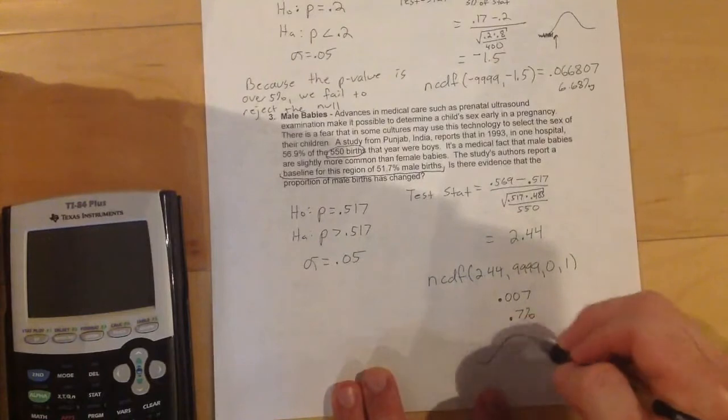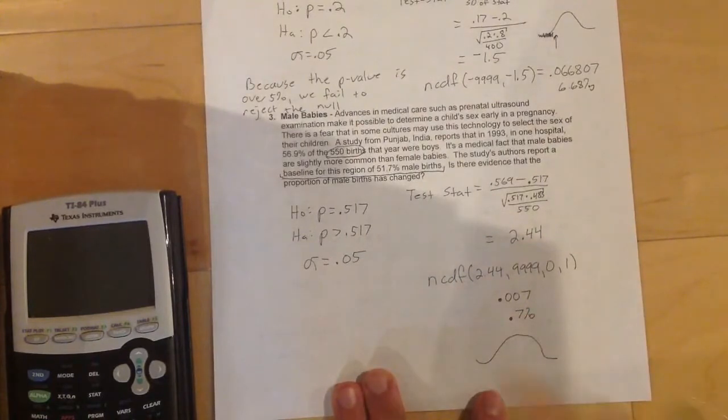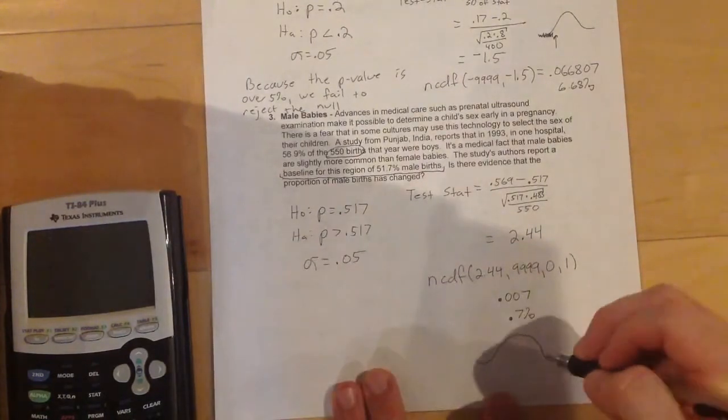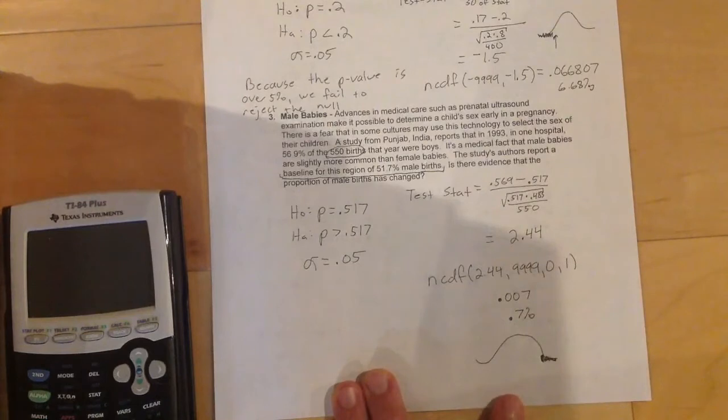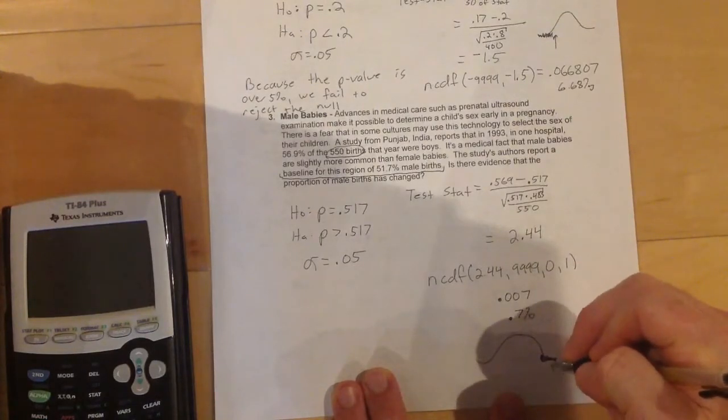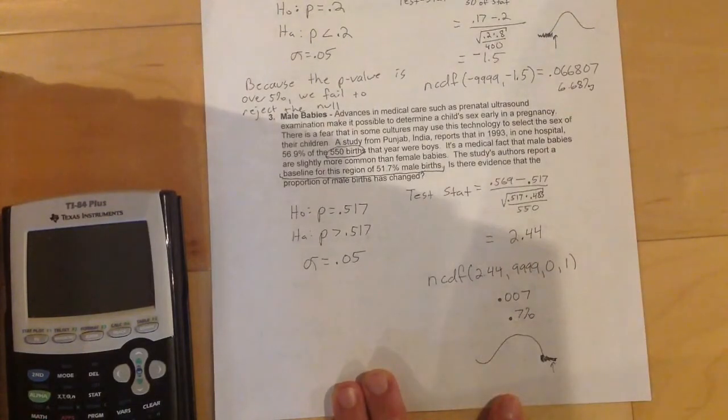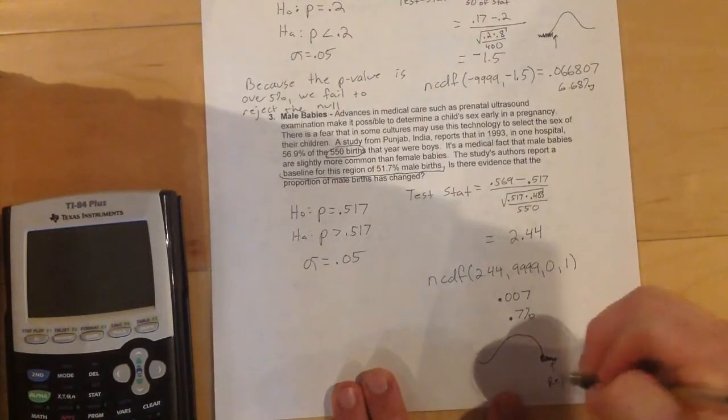All right. So there's a pretty low chance of that happening. Now, again, remember, if this was the curve based on this assumption, we'd have our rejection region over here, which is the top 5%, and we're way over here, in that 0.7% range. So that means we're in the rejection zone.